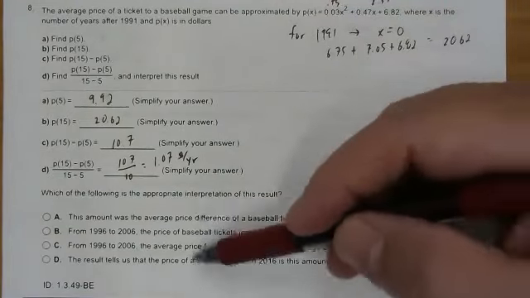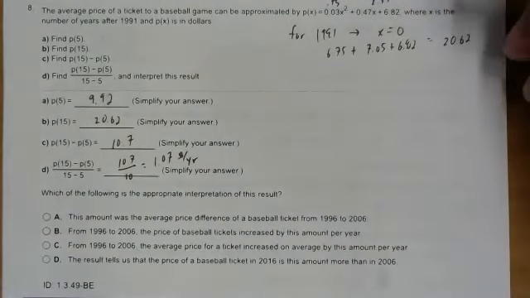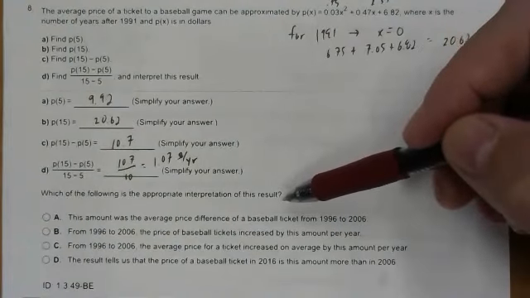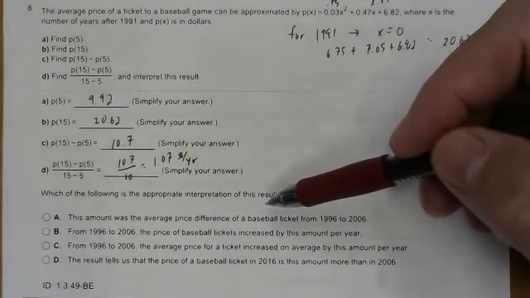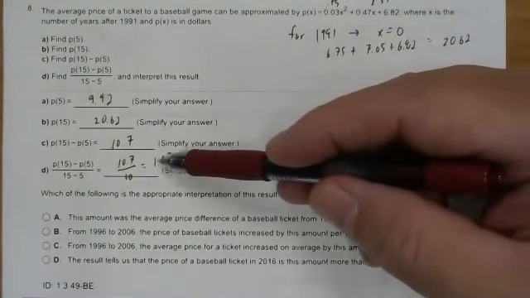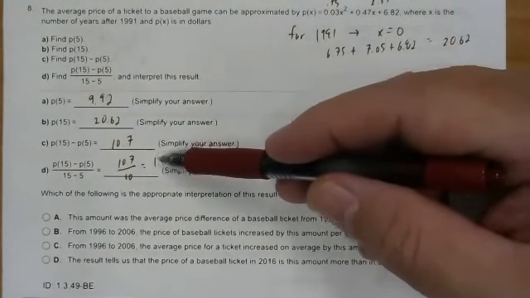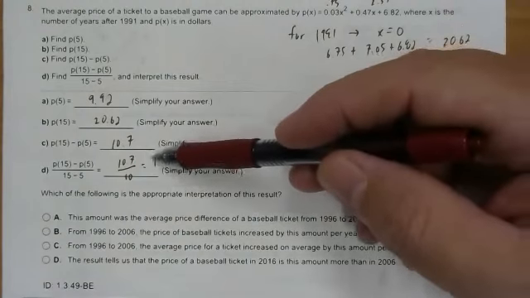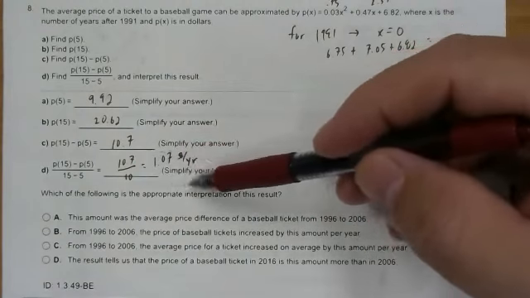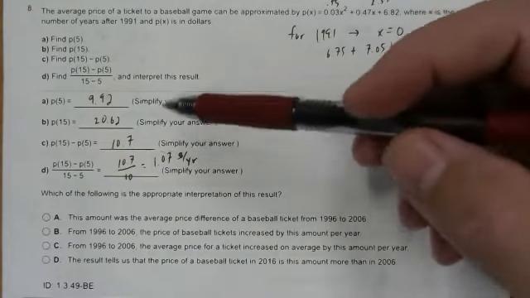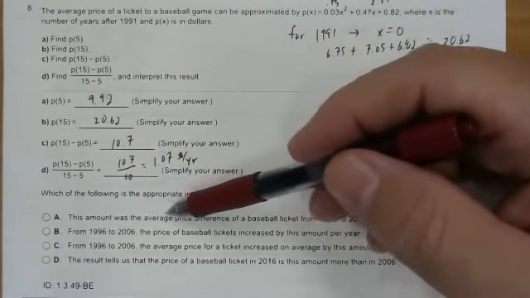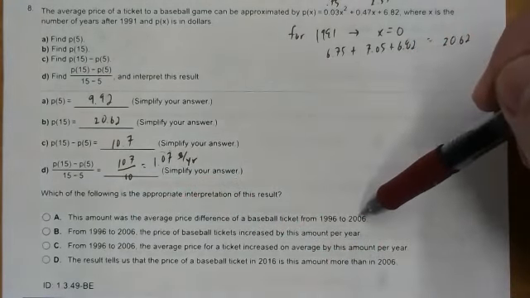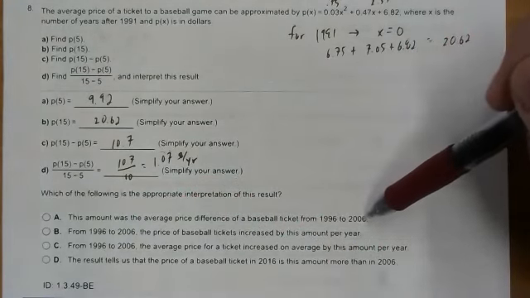Now, based upon that, they want you to figure out which of these statements is true. Which of the following is the appropriate interpretation of this rule? So like I said, basically we're saying every year the ticket price has increased $1.07. So this is like an average rate of change. On the average, how much does it change per year? This amount was the average price difference of a baseball ticket from 96 to 2006. I think that might be correct.